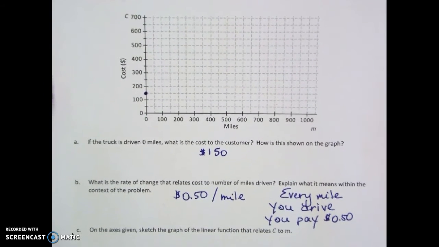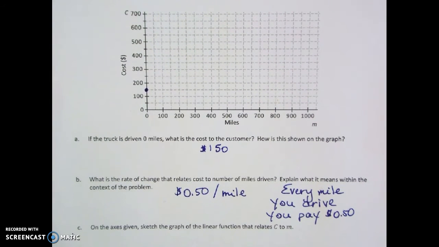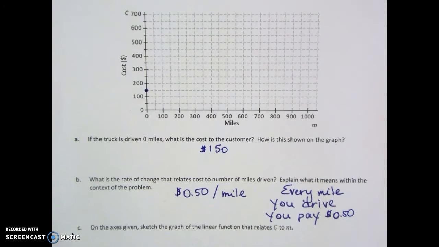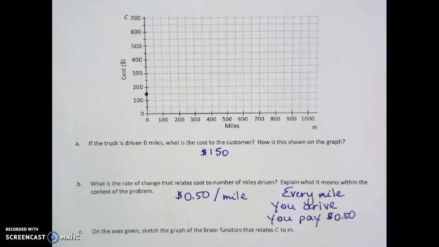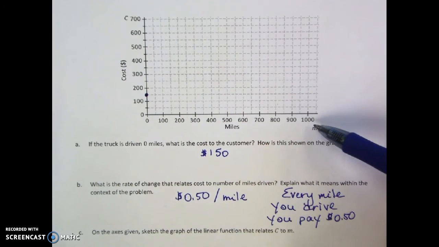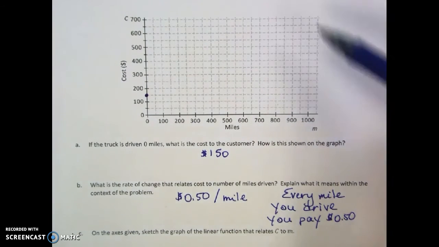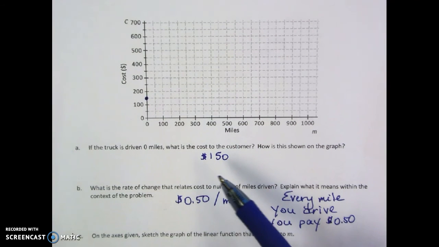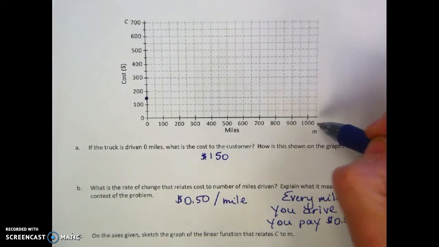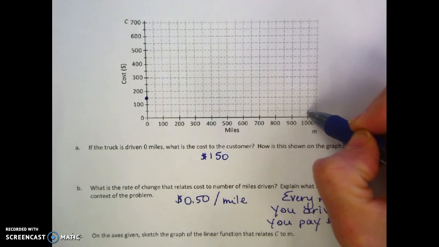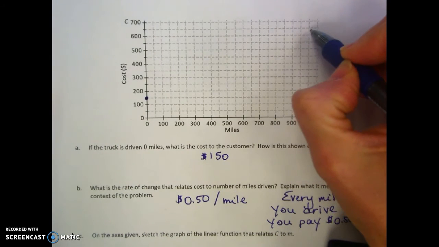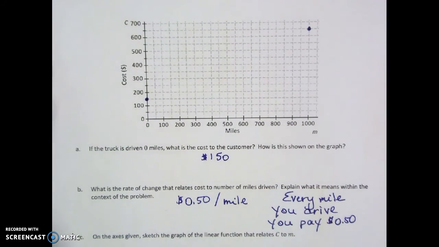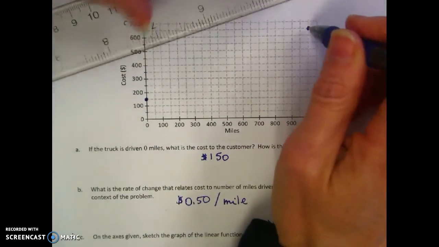For question number C, on the axes, we're supposed to sketch the graph of the linear function. What I did was I calculated for 1,000 miles how much that would cost me. So I took 1,000 times 50 cents, and then I added the $150 that I have to pay just to rent the truck. And I got $650 when I did that. So at 1,000 miles, we're going to pay $650. So I should be able to draw my line now.